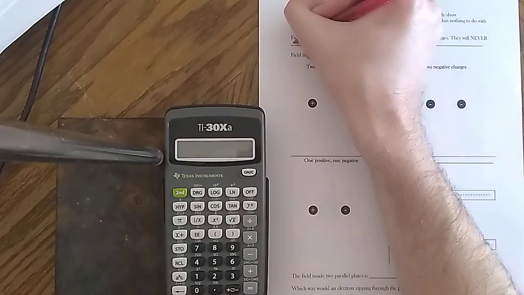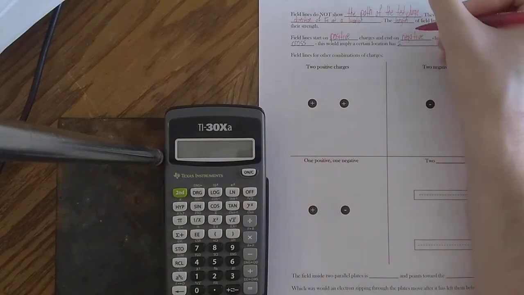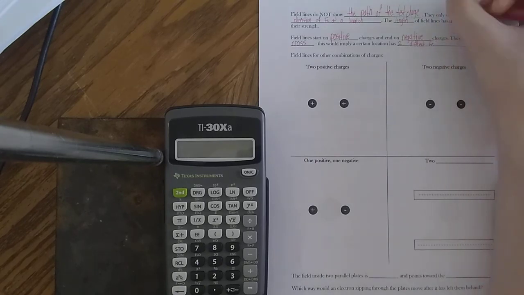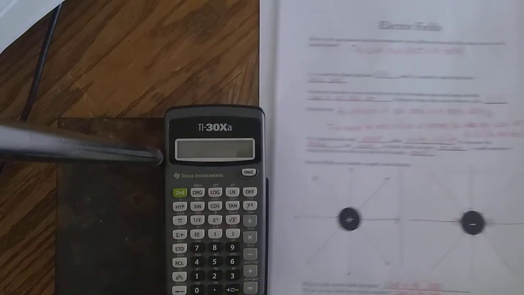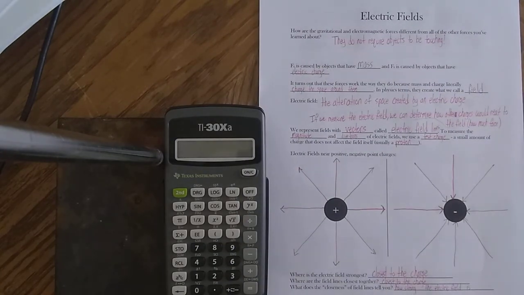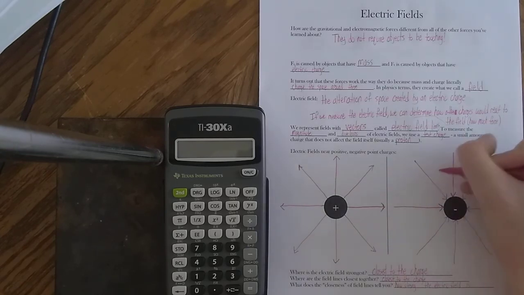Last thing, field lines will never, ever cross. They will never touch, they will never cross. This would imply a certain direction has two different values and directions for the electrostatic force. That's impossible. That shouldn't happen. If an electric field had two different forces, you wouldn't be able to predict which way the object would go, and that's not what happens. We can always predict the direction of force. If you had two field lines crossed, that would imply that the force is going to be in this direction and in this direction.